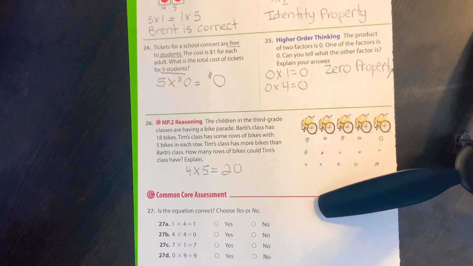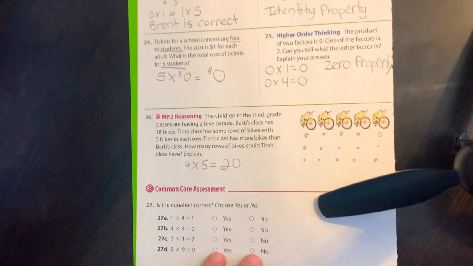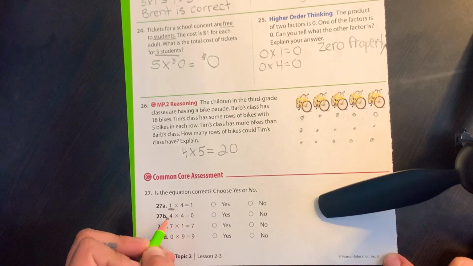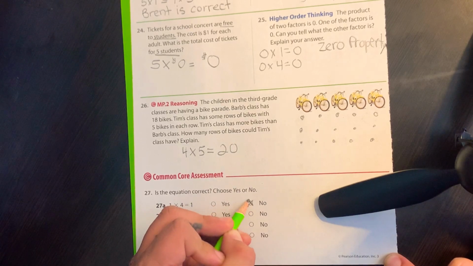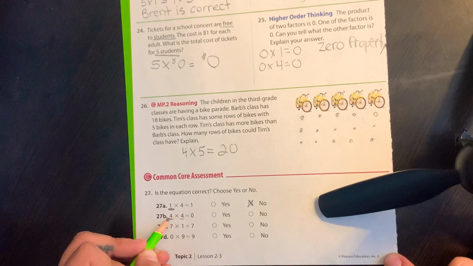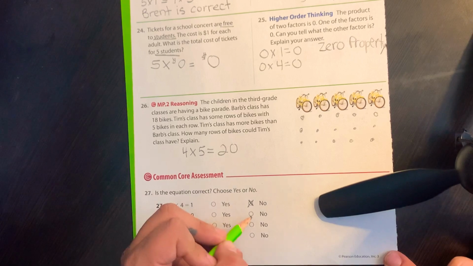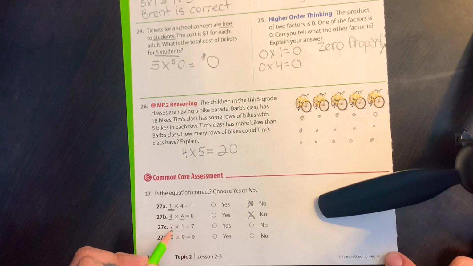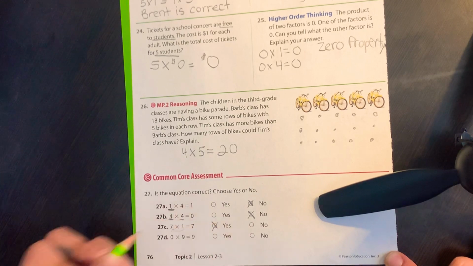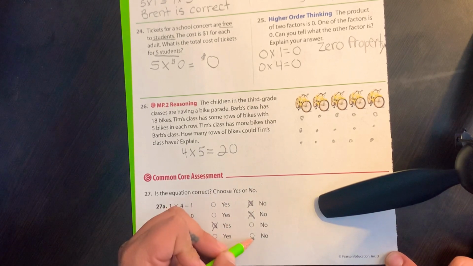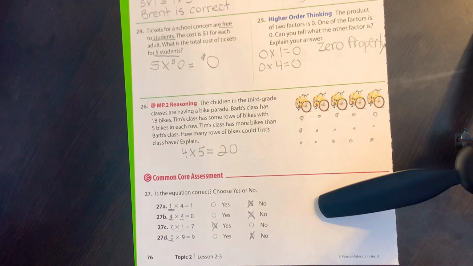So for the next one, number 27, it has 4 parts to it. So it says, is the equation correct? Choose yes or no. So again, we have the identity property here. So remember, it's always the other factor. So this one is going to be no. 4 times 4 equals 0. Ooh, I don't see a 0 or a 1 in either of these. So I know the answer is not going to be 0. For 7 times 1, I have the identity property. So again, it's always the other factor. So that is a yes. And I have a 0 for the 0 property right here. So I know this answer is going to be 0. So that one is not correct. All right, thanks. Make sure you check your work.